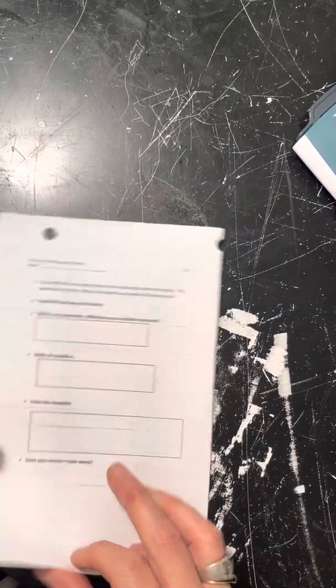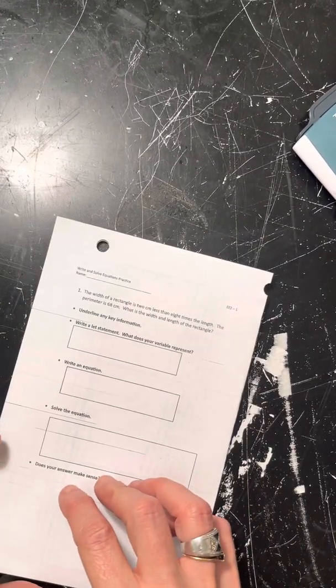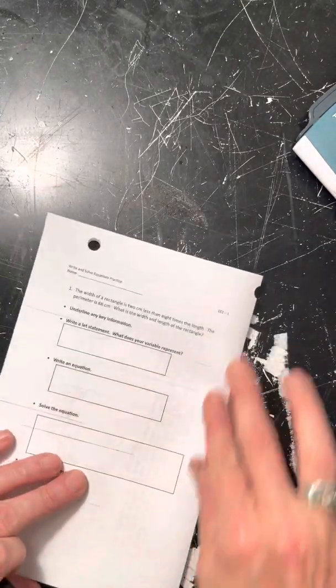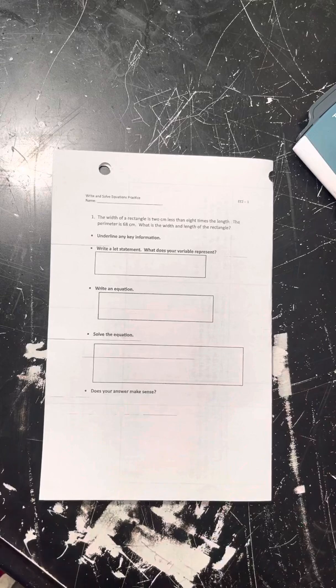All right, guys, this is your paper. This is the same paper you have. I just folded it in half so that it would all be in the camera screen for you, and you'll be able to see it pretty good.